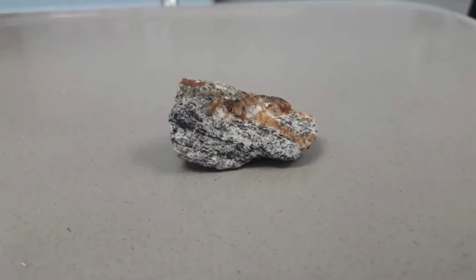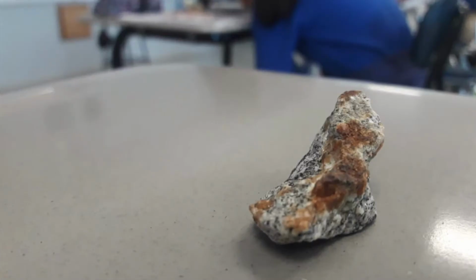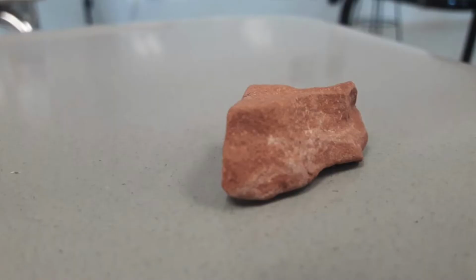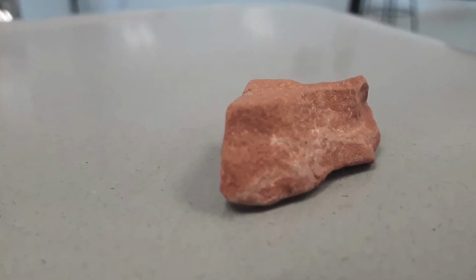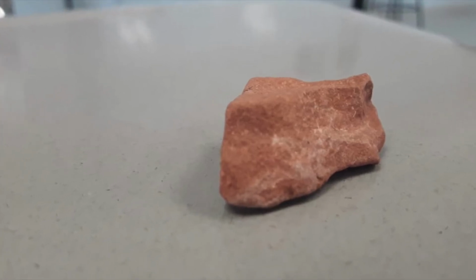You're probably wondering, can these rocks turn into other types of rocks? Well, of course they can, because a metamorphic rock can turn into an igneous rock, or a metamorphic rock can turn into a sedimentary rock, because it's all a cycle and everything can go back and forth, or it can return into what it originally was.